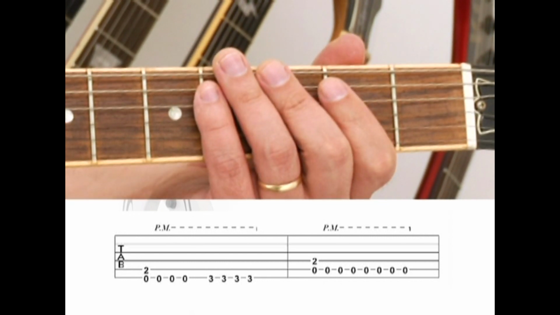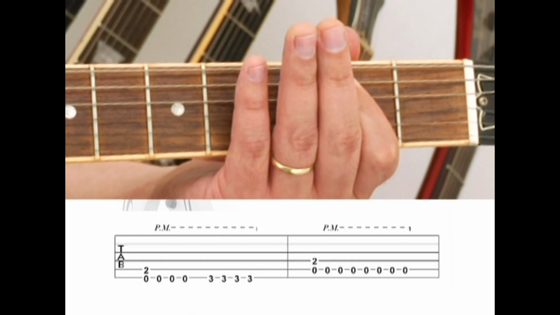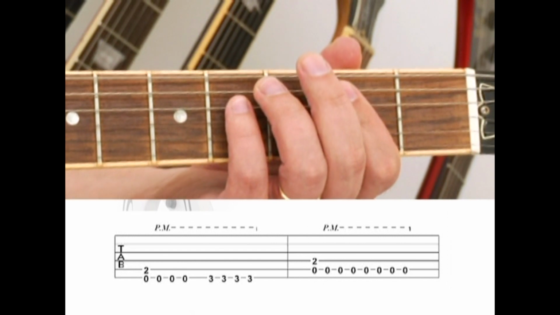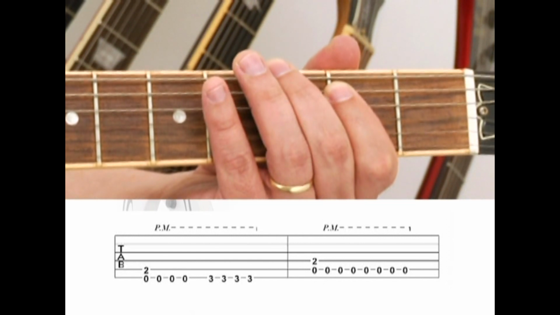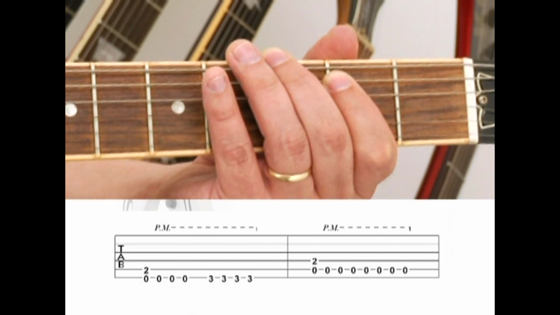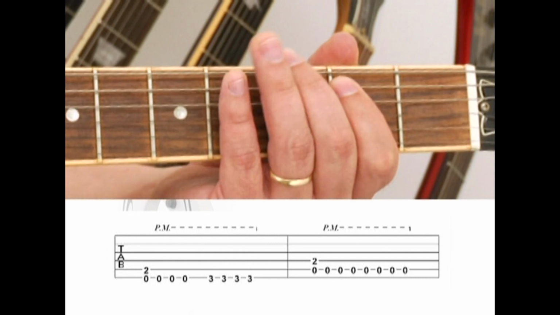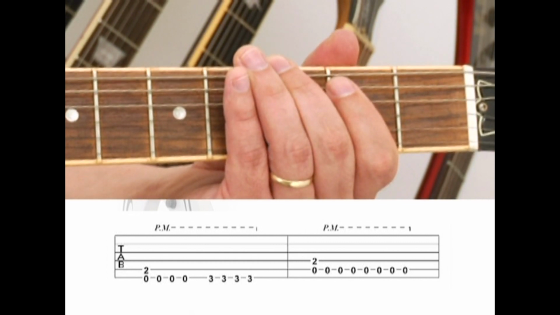Start with an E5 power chord, then apply the palm mute and play an open E, E, E. Move up to the 3rd fret G note and play G, G, G, G. So now we have 8 pulses in this measure. 1 and 2 and 3 and 4 and.